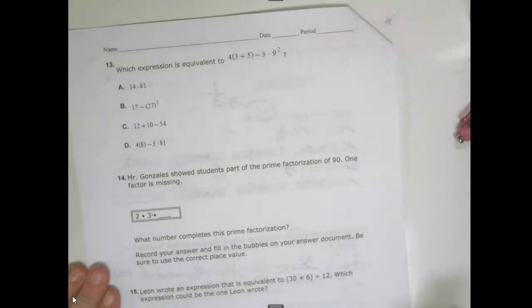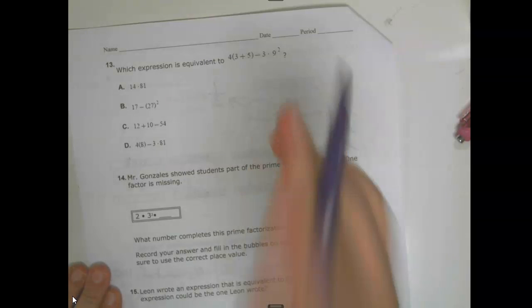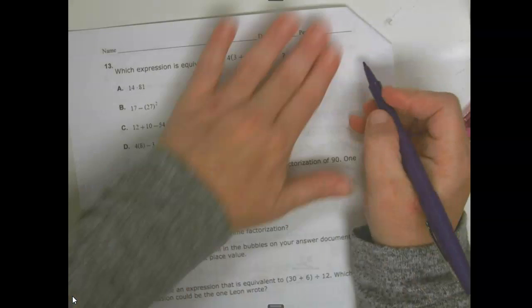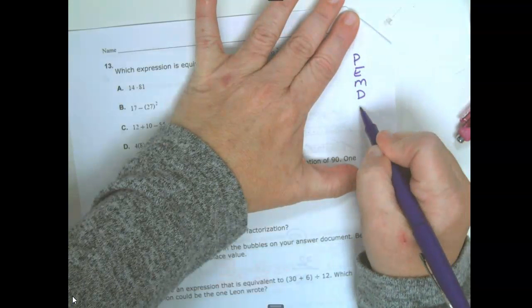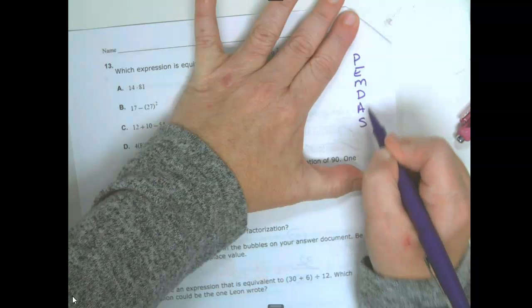So my order of operations. When I see something like that, I'm going to immediately think of order of operations. Parentheses, exponents, multiply, divide, add, subtract.